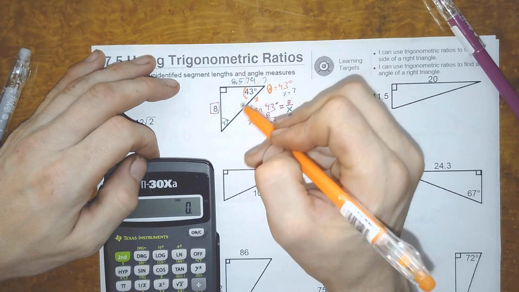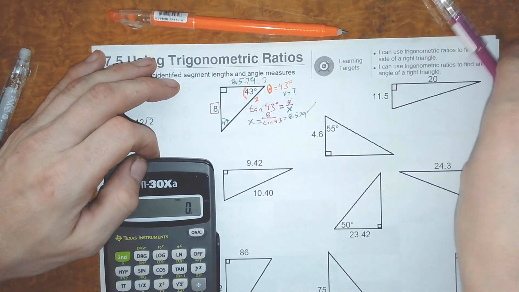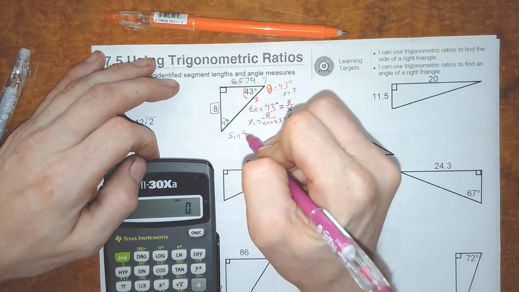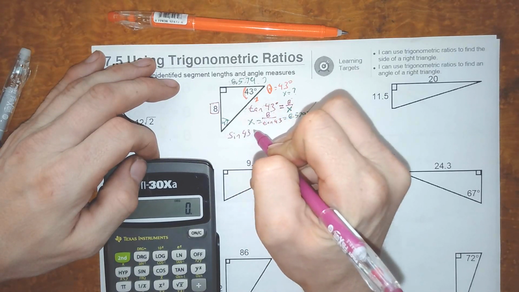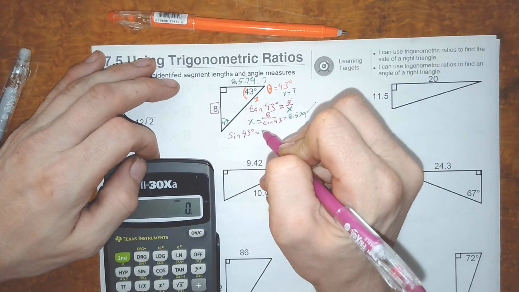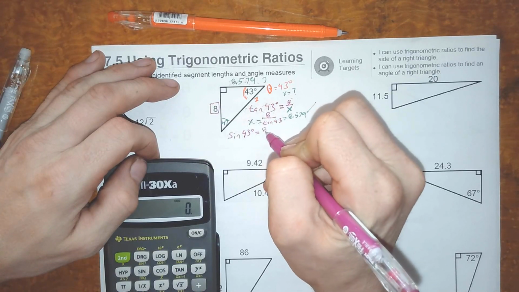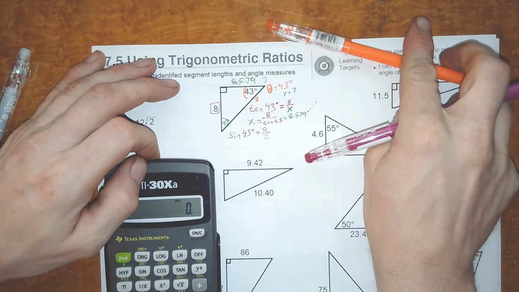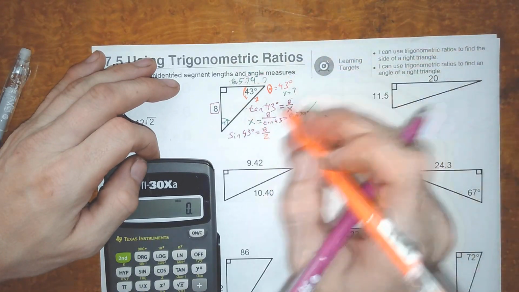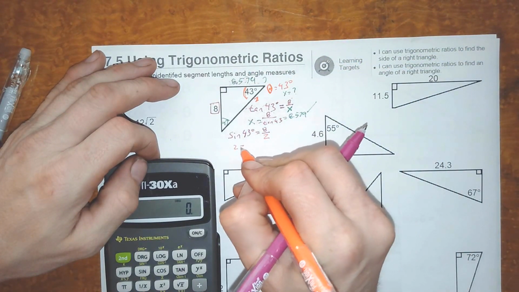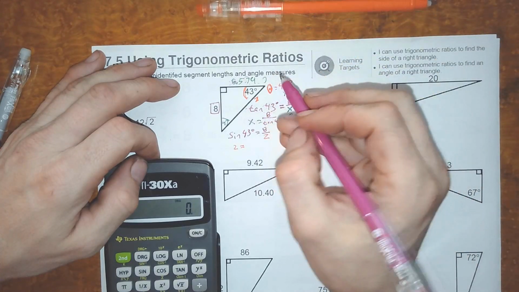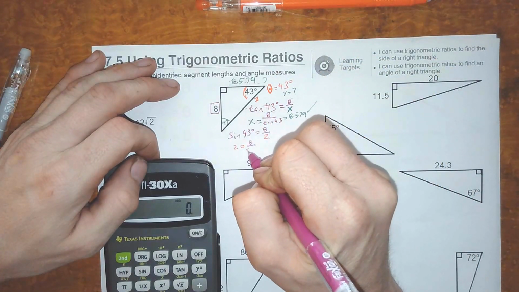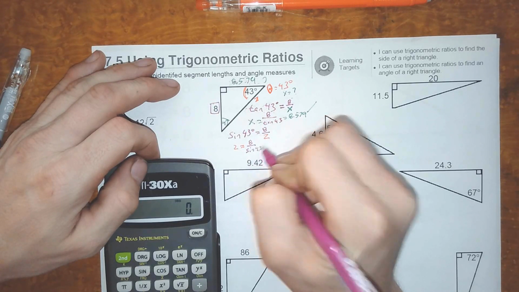It's a sine. The sine of 43 degrees equals 8 over z. Okay, so now solving for z. z equals 8 divided by sine 43.